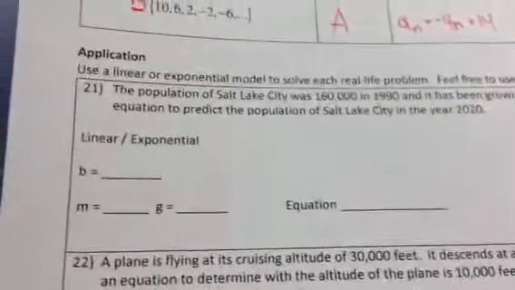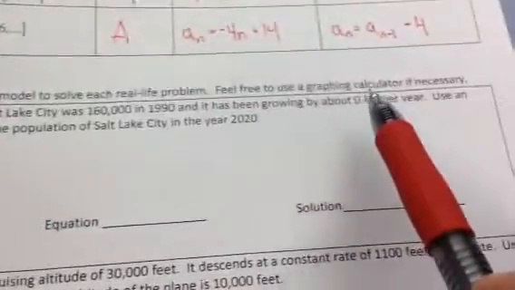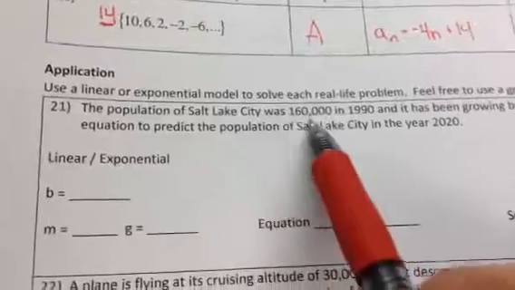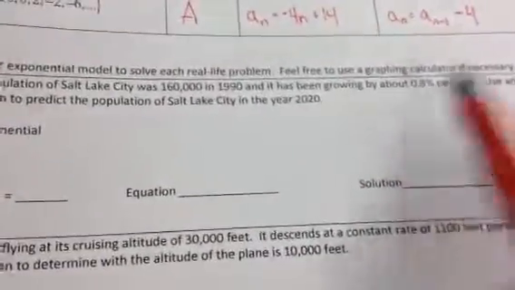Okay, 21. Use a linear or exponential model to solve each real-life problem. Feel free to use a graphing calculator if you need to. The population of Salt Lake City was 160,000 in 1990, and it's been growing by about 0.8% per year.